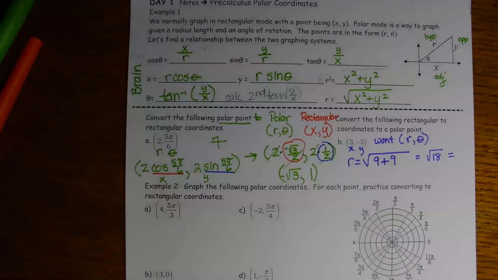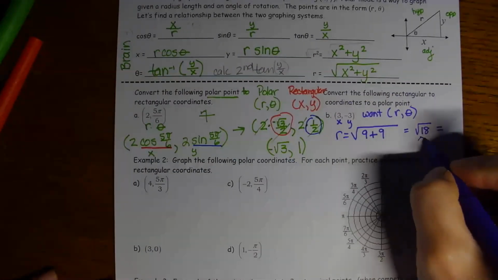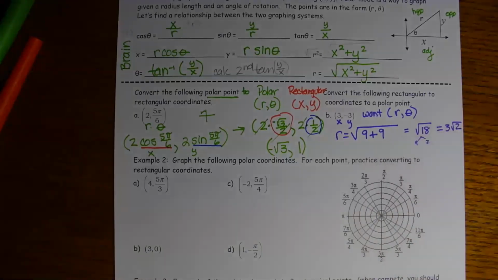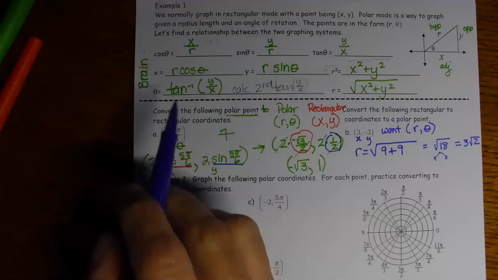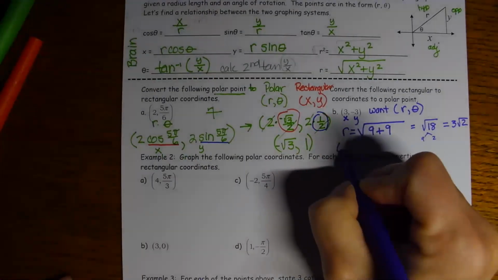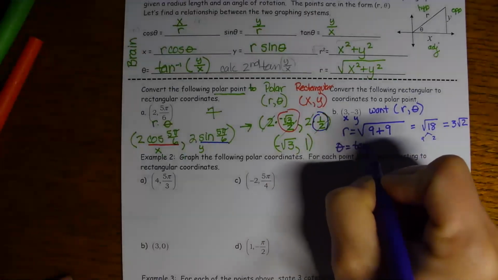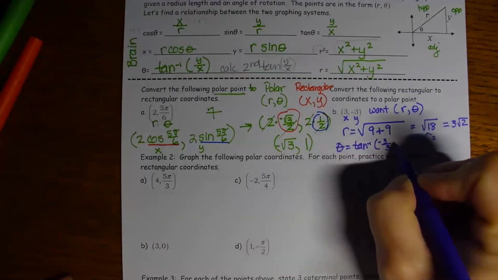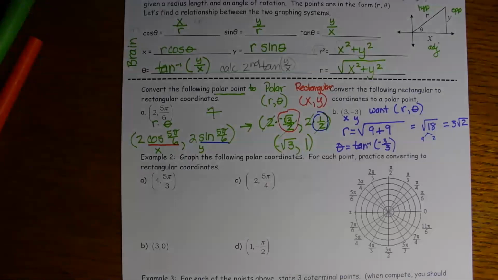I can't leave that. What perfect square can you pull out of 18? 9, right? That's 9 times 2. So square root of 9 is 3. So there's our r value. Now we need to find our theta. Do you have directions right here on how to find theta? Yes, how do we find theta? Inverse tangent, right? So theta equals tangent inverse of -3 over 3, which is really what? What is -3 over 3?